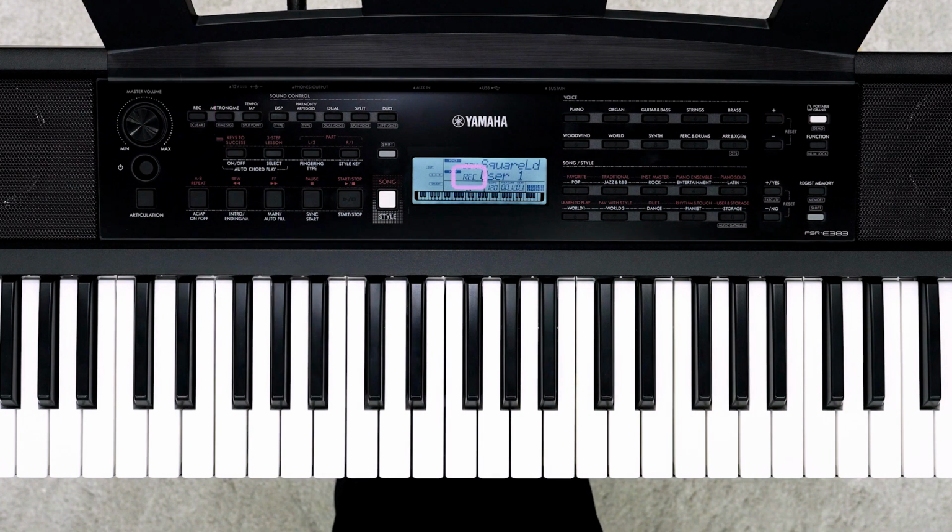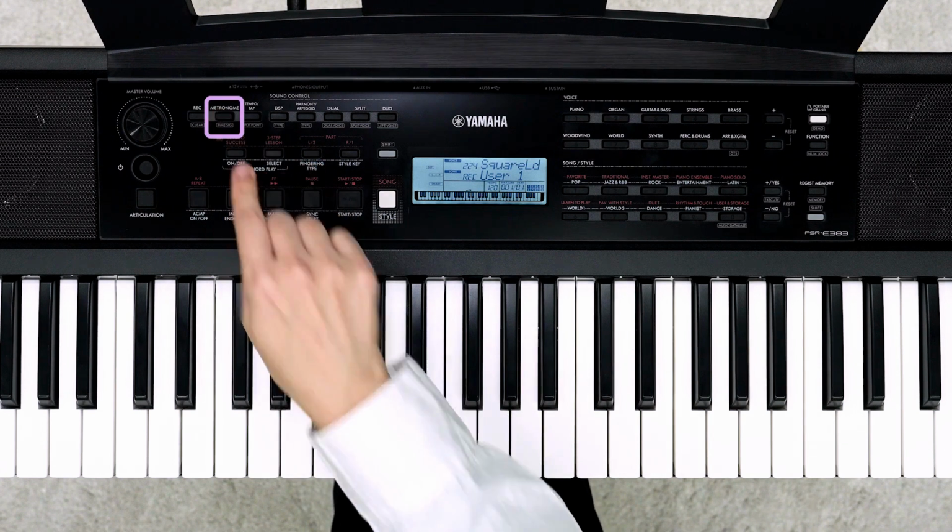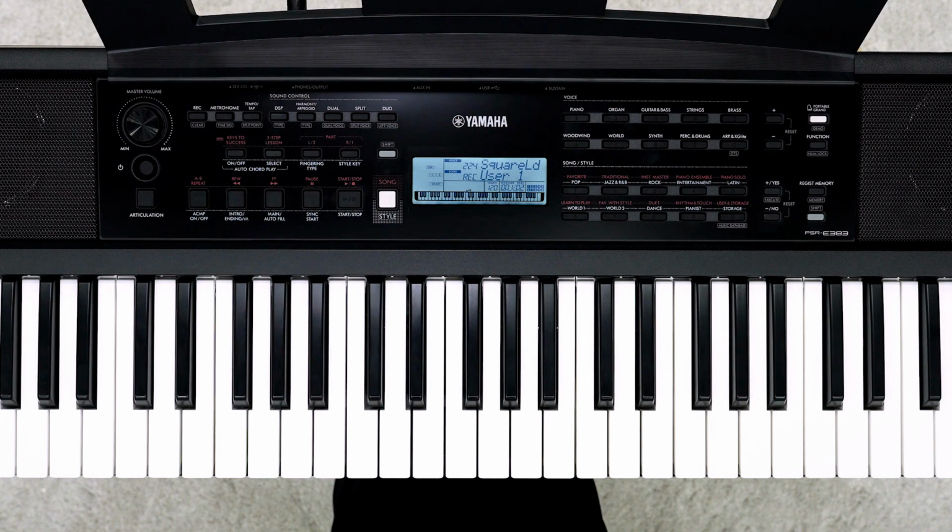In record ready mode, Rec is displayed on the display. While in record ready mode, you can change the recording destination using plus yes and minus no buttons. This time, we will record to user 1. Here, let's record while using the metronome. Press the metronome button. The metronome sound is not recorded. Here, play the keyboard to start recording.